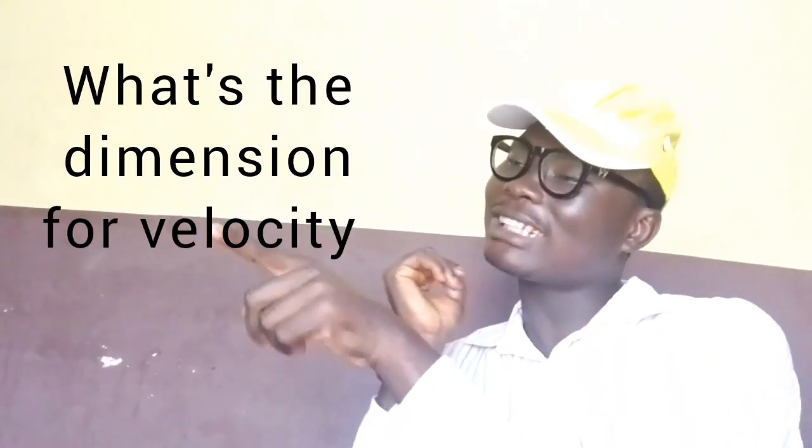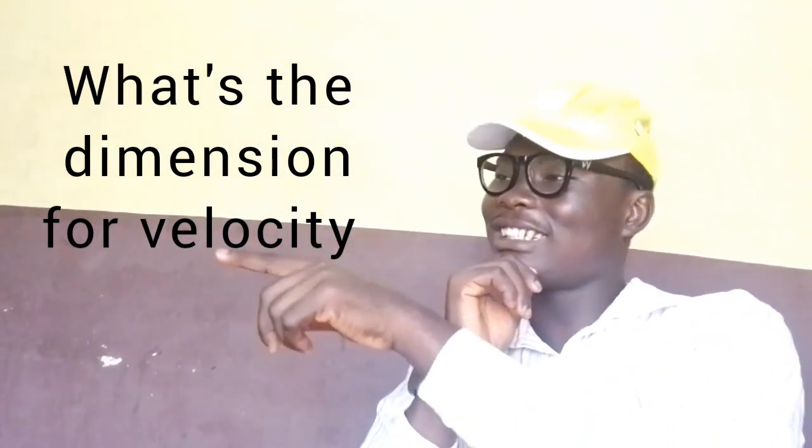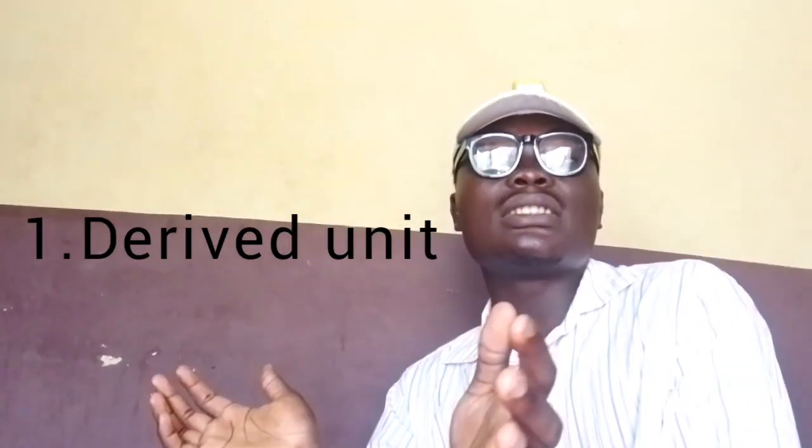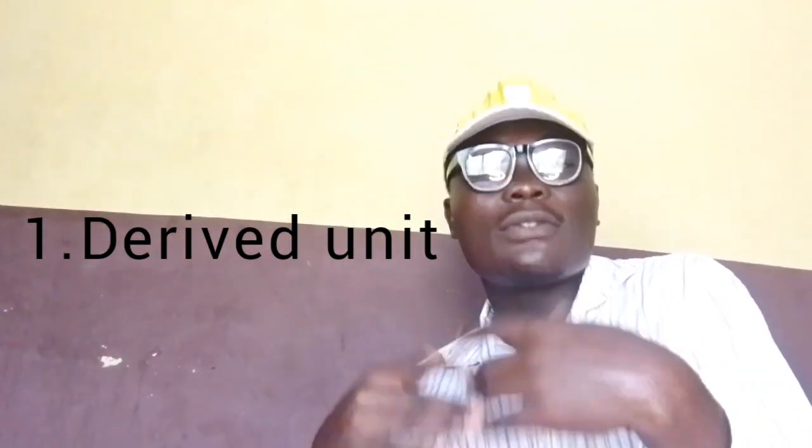Let's take some examples because I love to be very practical whenever I'm teaching. Imagine that you see this simple question in your JAMB UTME, asking: what is the dimension for velocity? Very simple question, very easy. What is the first step? The first step is that you look for the derived unit. What is the derived unit for velocity? Meters per second. You are done with the first step.